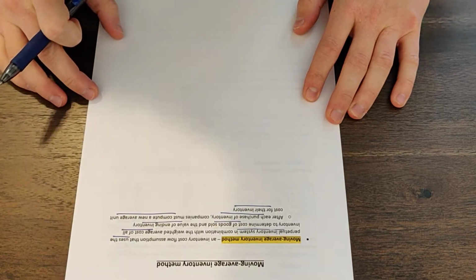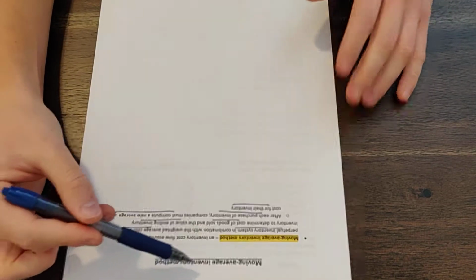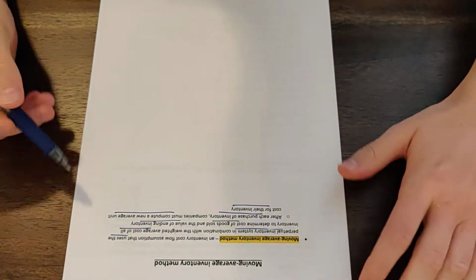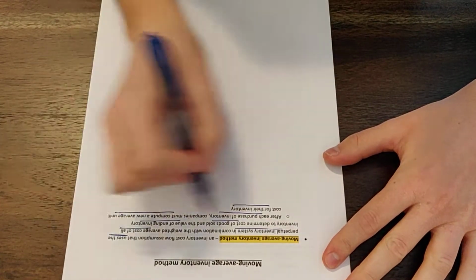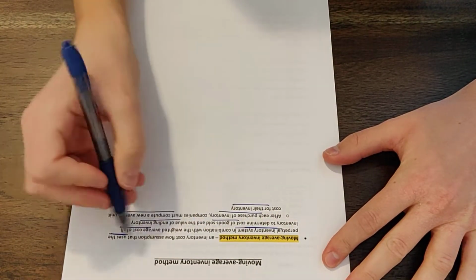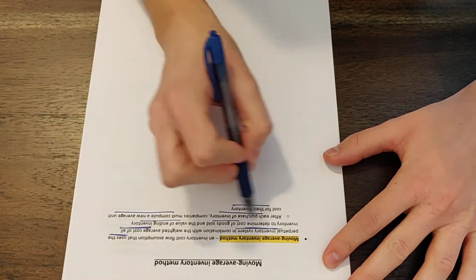Hello everyone, in this video we're going to be going through the topic of the moving average inventory method. Basically, the moving average inventory method is an inventory cost flow assumption that uses the perpetual inventory system in combination with the weighted average cost of inventory to determine cost of goods sold and value of ending inventory.